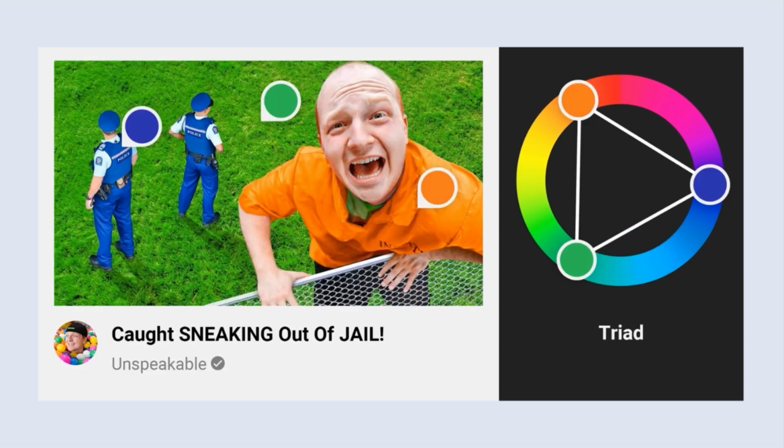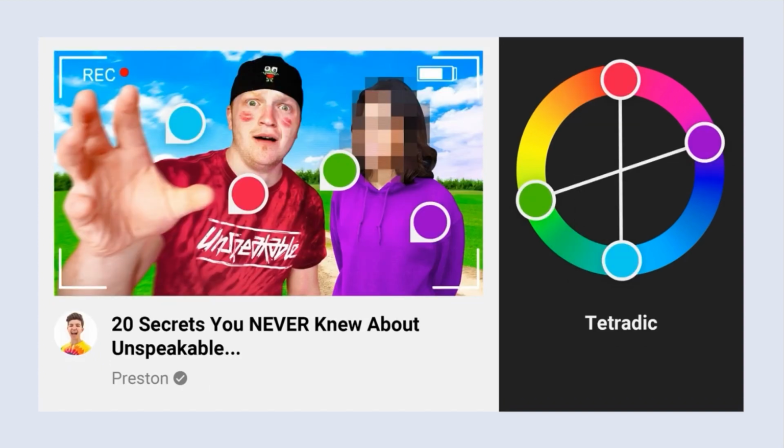Here's one I've done for Unspeakable, which uses a triad color scheme. So the green is the majority color and the elements in front are the other two colors in the triad. And here's a really nice example of a tetradic, which uses two sets of complementary colors, which separates the foreground and background elements. Really nicely done.